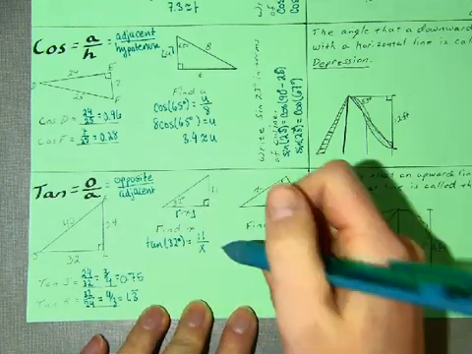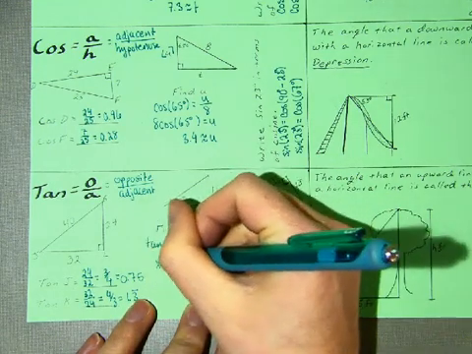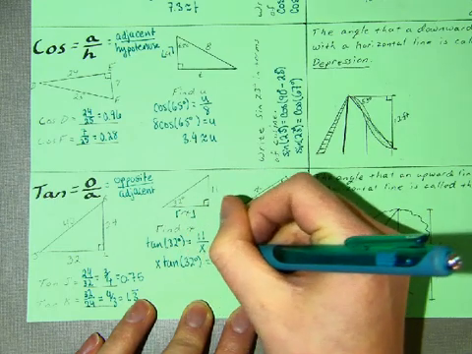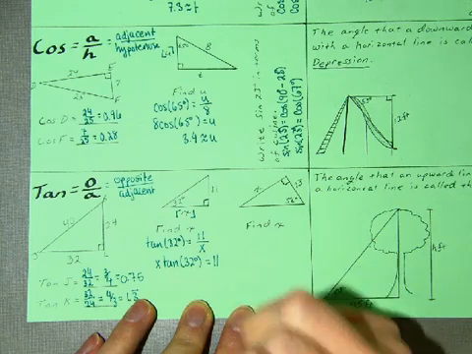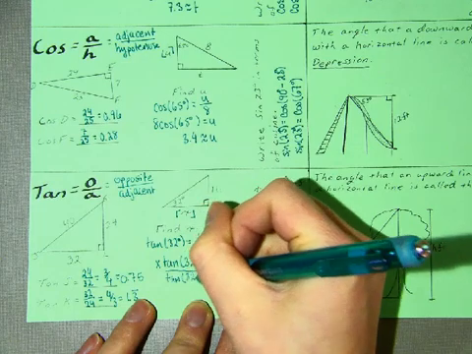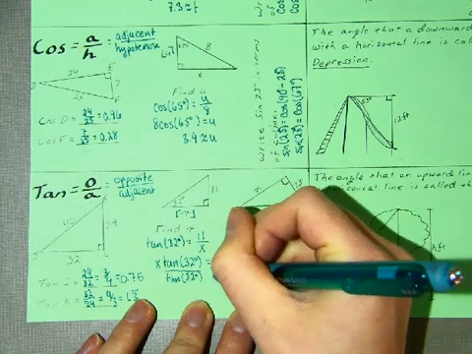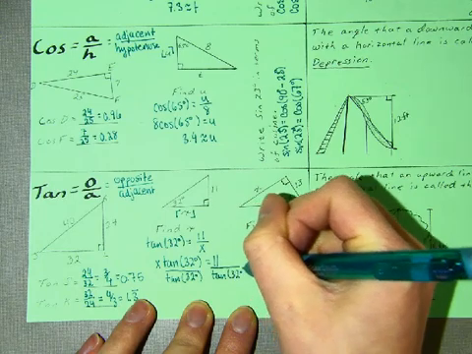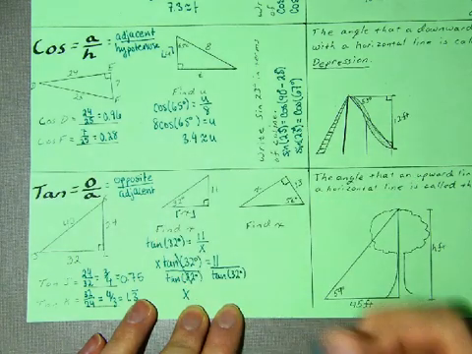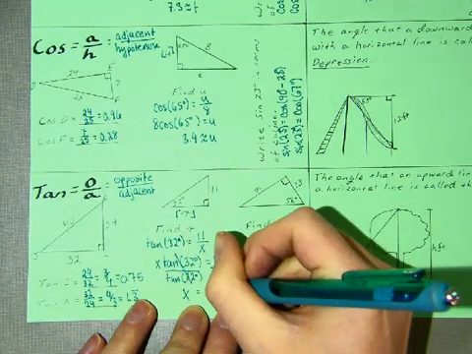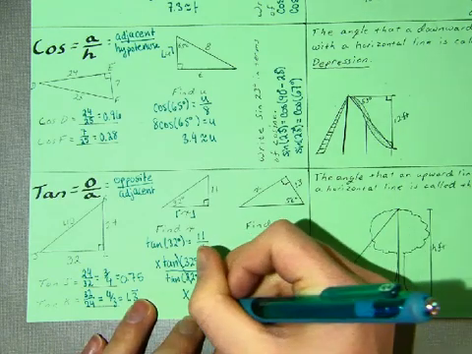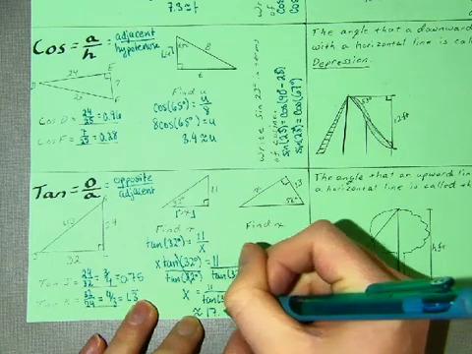So now I'm going to multiply both sides by x, and I get x times the tangent of 32 degrees equals 11. And then to get x by itself, I'm going to divide both sides by the tangent of 32 degrees. So I'm going to get x, those cancel, x equals 11 over tangent of 32 degrees, which is approximately 17.6.